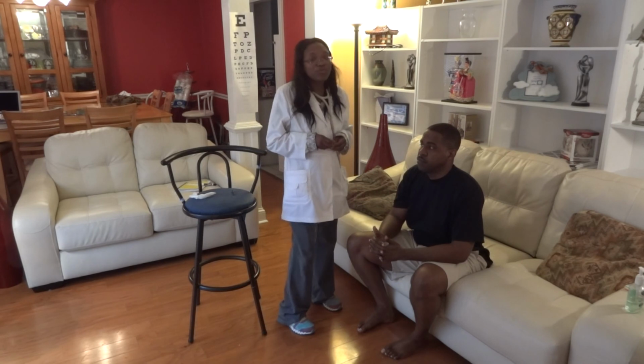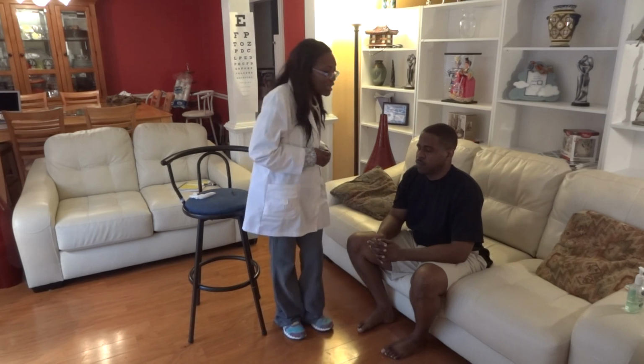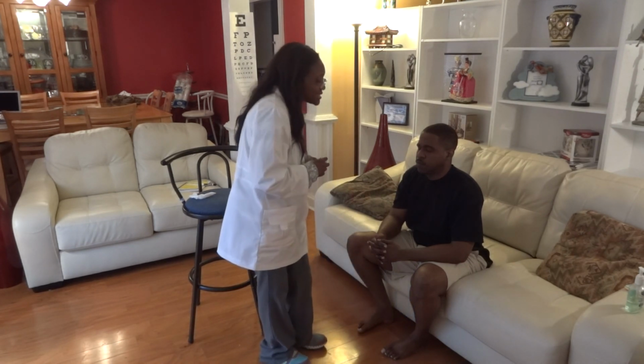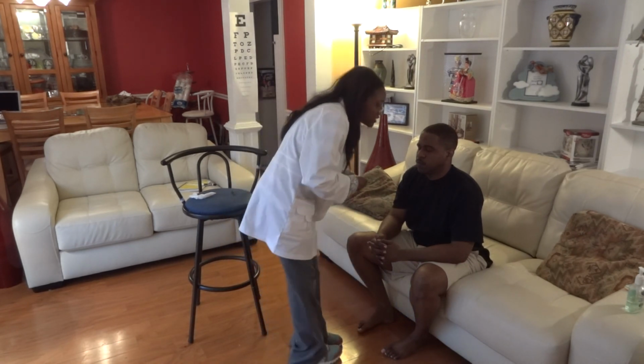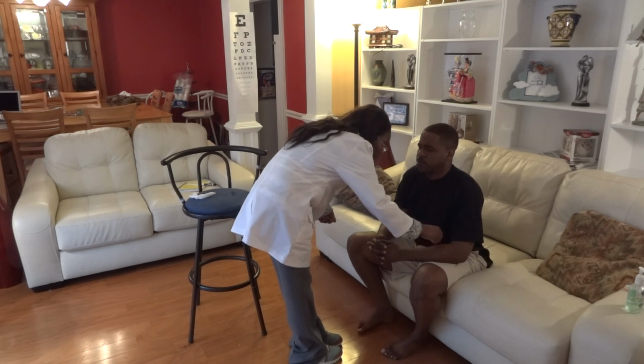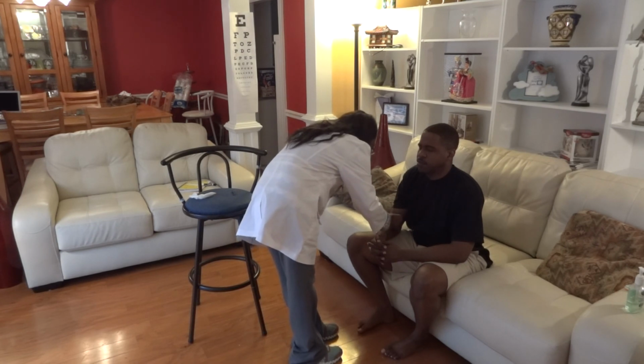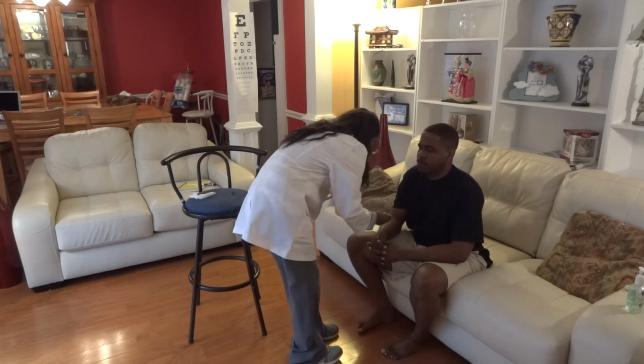And now what we're going to do is assess his sense of sharp and dull, which we haven't done. And so I'm going to have the patient close his eyes and tell me where he feels it and what sensation he feels. Sharp on my left hand. Dull on my left arm. Sharp on my right arm.